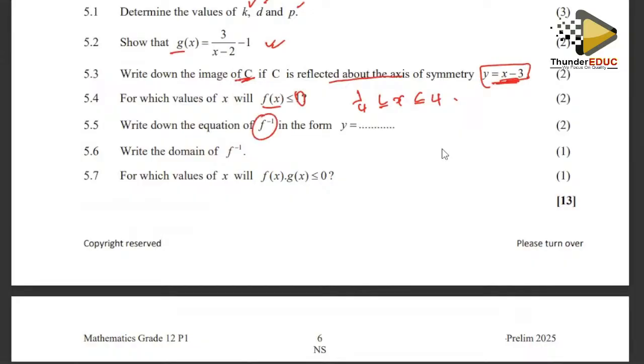Then they want us to get the inverse of f. So from log form to exponential, that's going to be 4 to the exponent of x, because the log is log 4 with x. So this is the inverse. And they want us to write down the domain of the inverse.